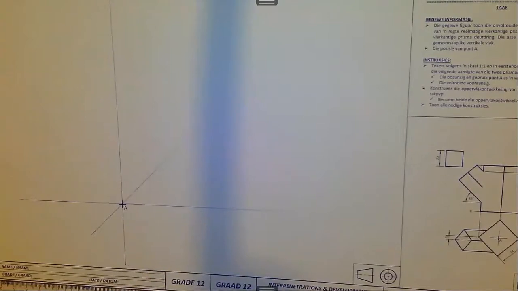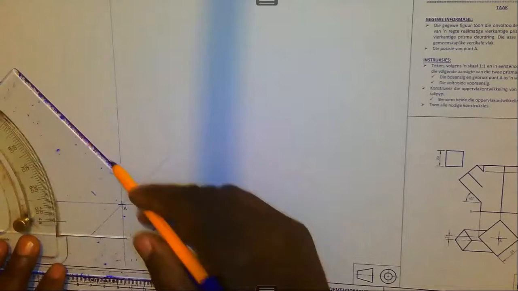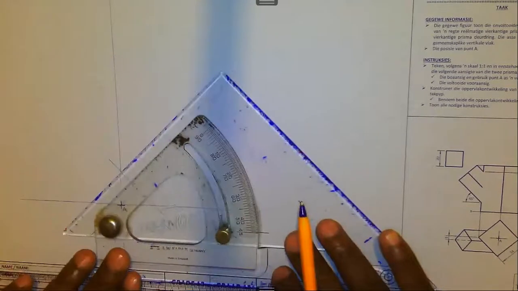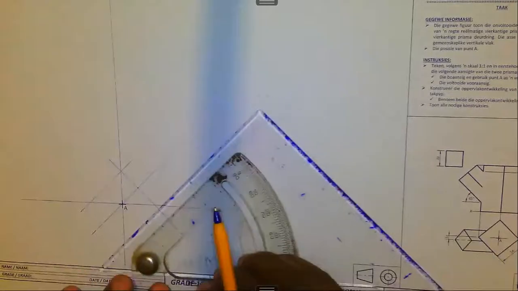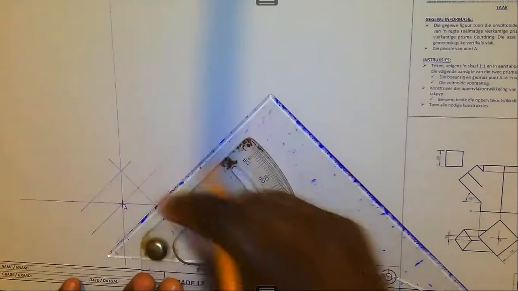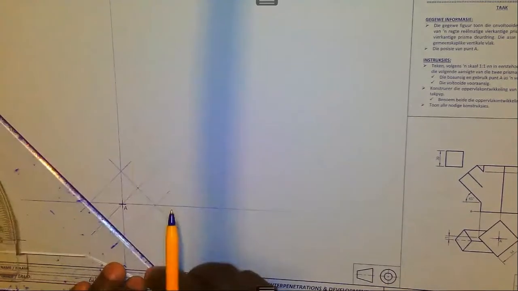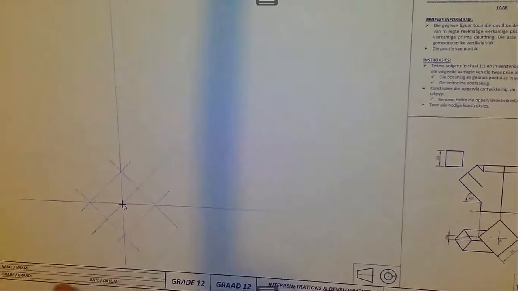Once you have marked that, you now take a 45 degrees set square and draw a line like this. There you go. So that is the square that has been drawn in position.